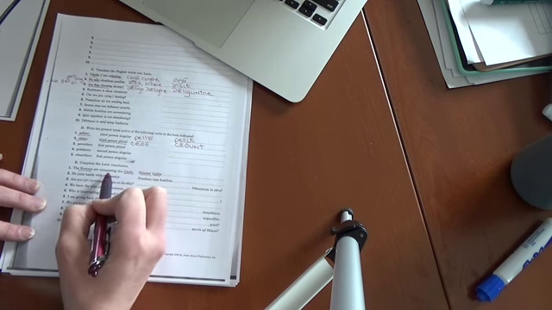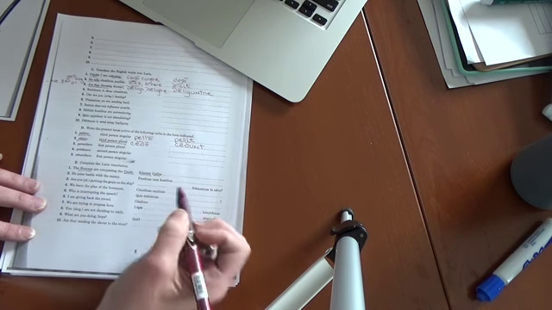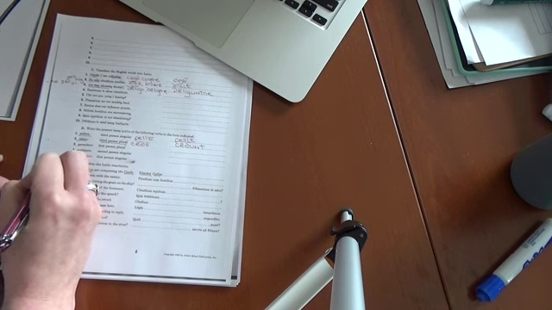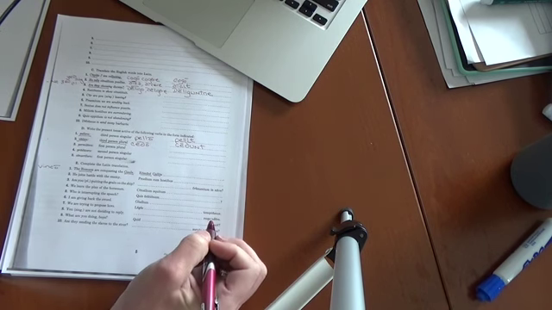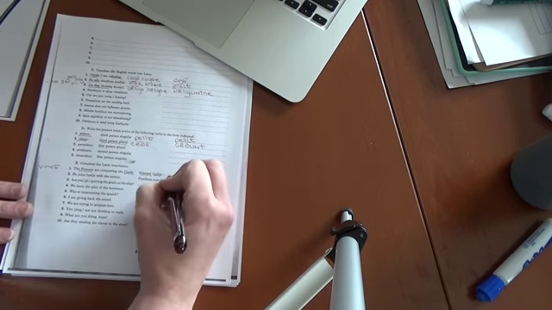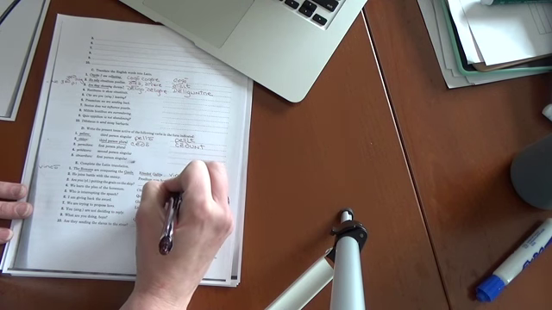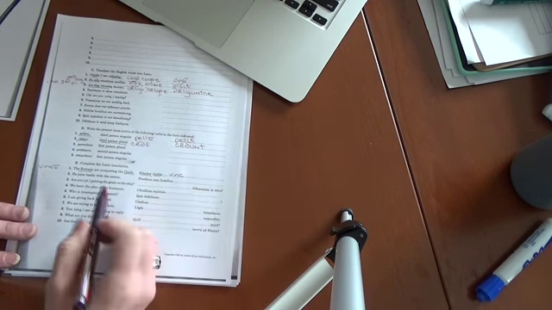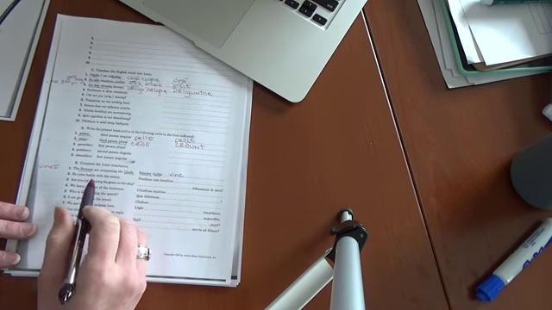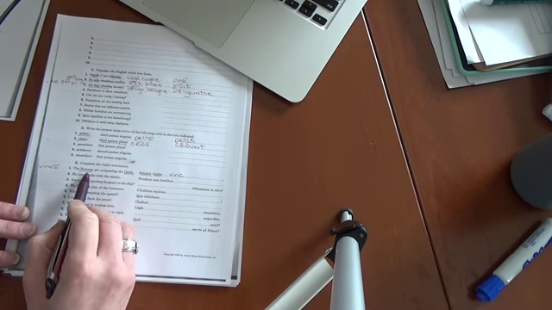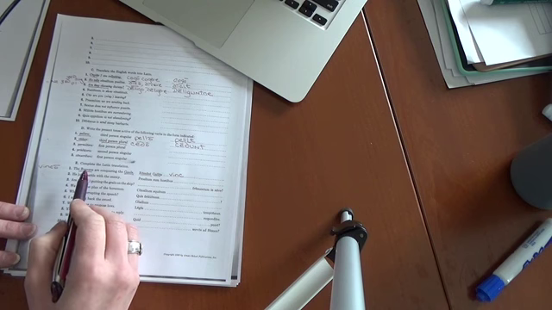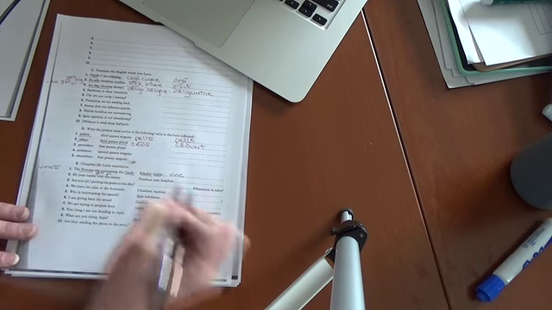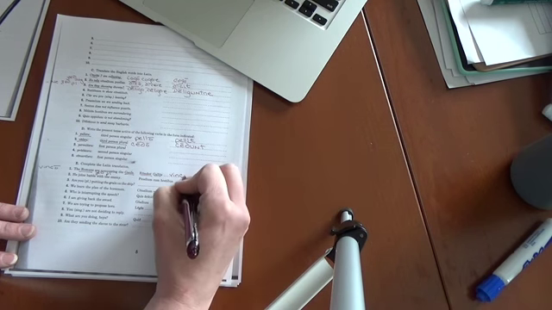Now we need the conquer part. So we need vinco, which is the first principal part. We copy our present stem, vinc, and then we decide what we need for an ending. My subject is a plural nominative, so I need a third person plural verb, vincunt.